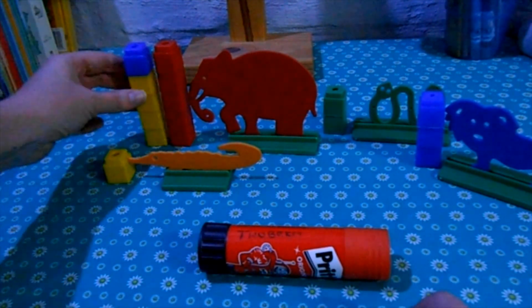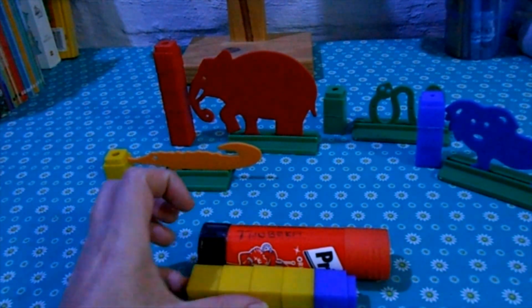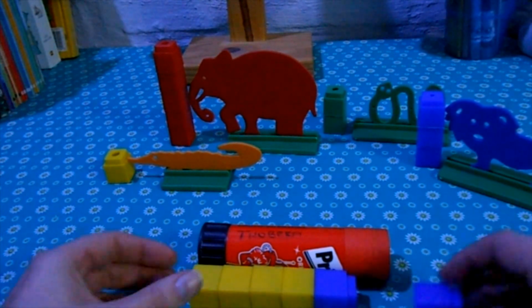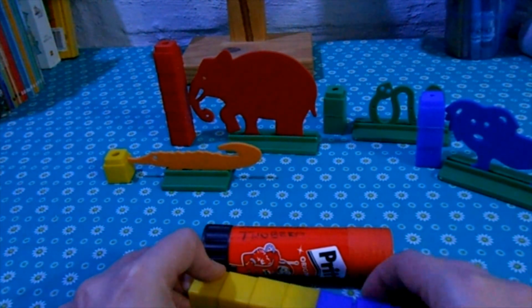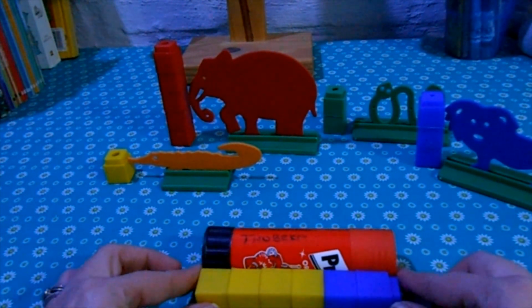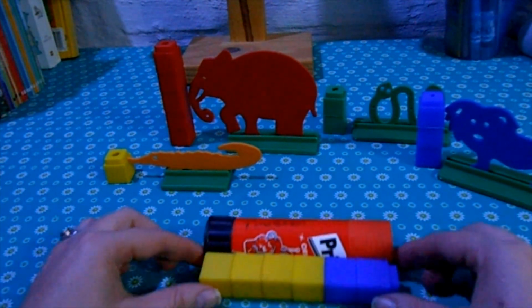See, now it's the same as the elephant. Let's try one more. And 6. There we go. It's the same size.